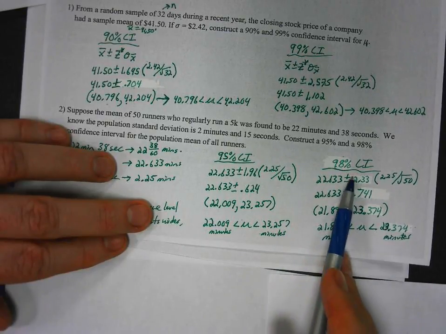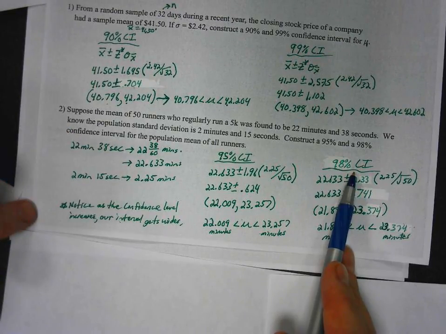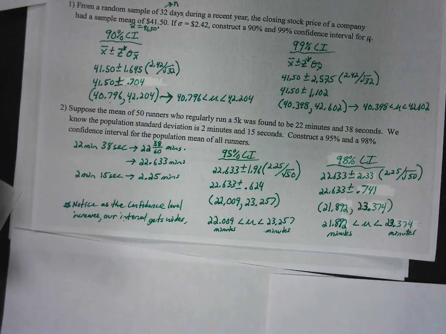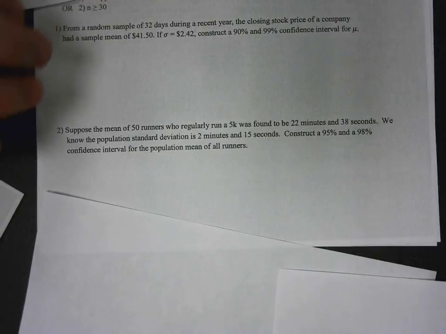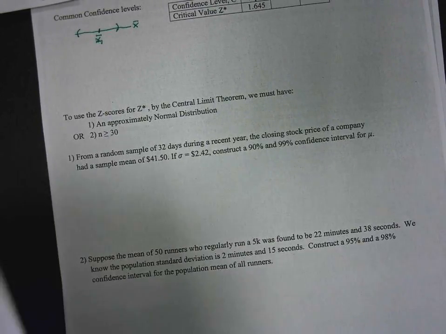So our 98% confidence interval allowed more values into our interval. And that goes with the idea that as our confidence level increases, our interval has to get wider, just because to be more confident, we have to allow more values in. Okay, on the next page, we're going to look at finding a minimum sample size.